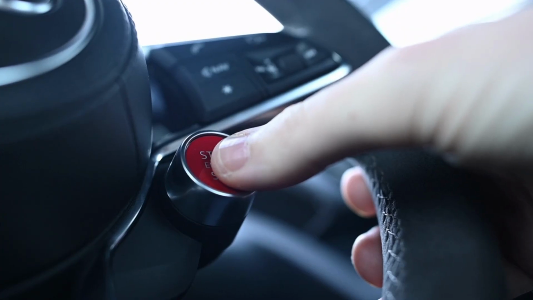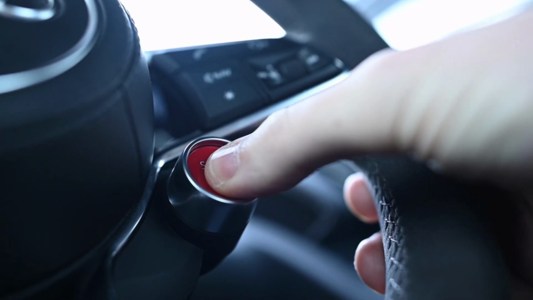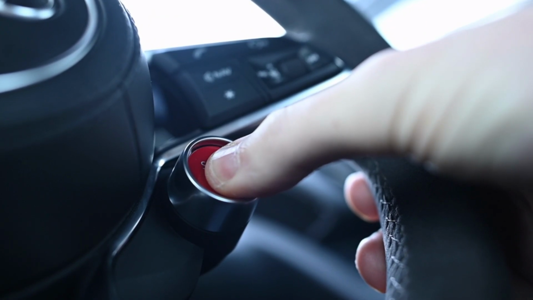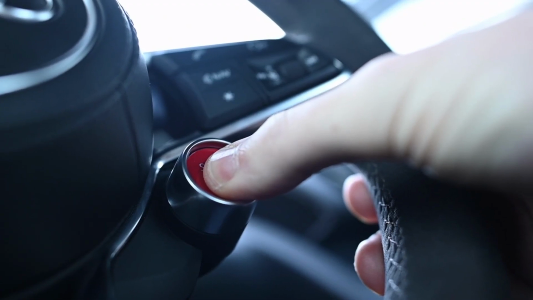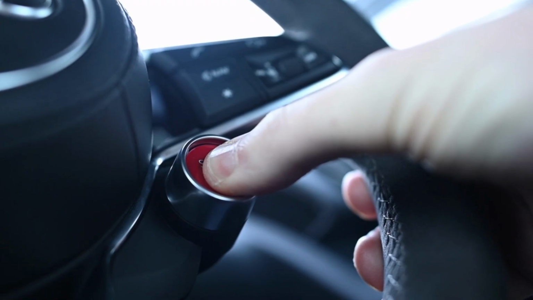Let's talk about the automatic start-stop system, a feature many drivers dislike. The reason is simple: they don't know when to use it. Start-stop is useful in long stops, city traffic, and red lights. It saves fuel and reduces emissions.